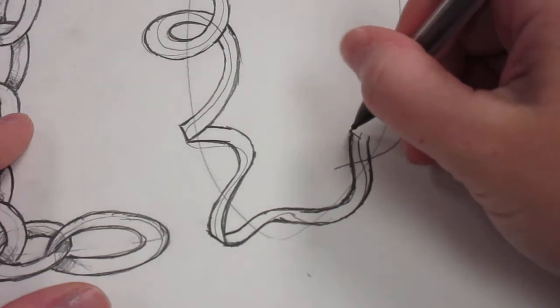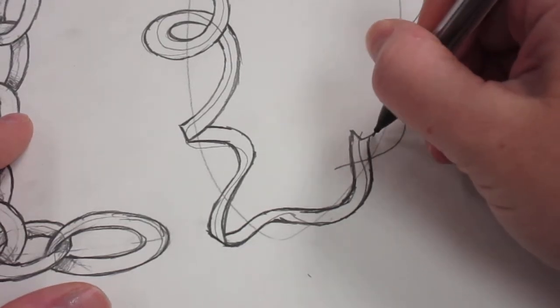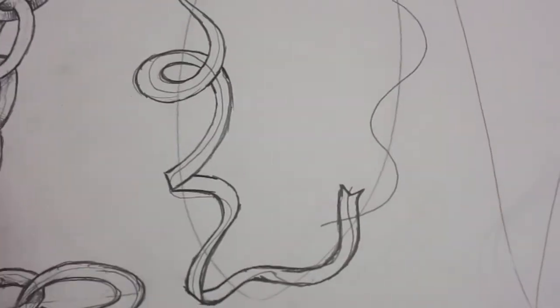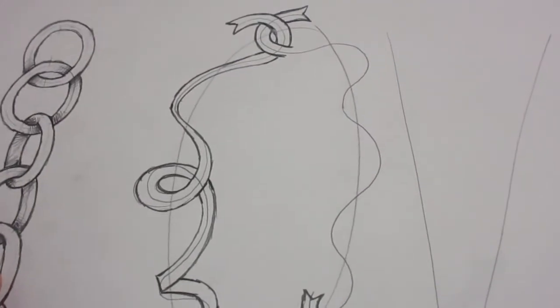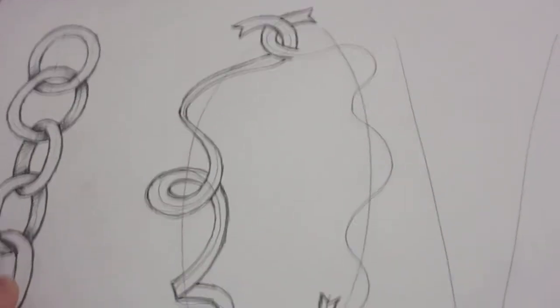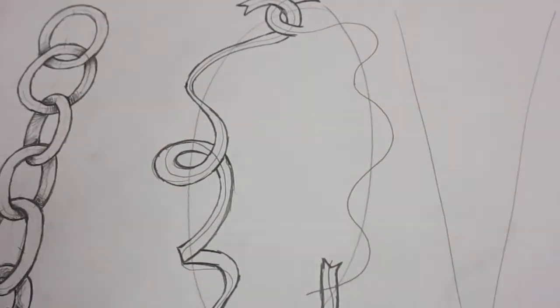Alright, and then we are our little V. Finish it off, make it look like a ribbon. Nice. Alright, we just gotta make this ribbon.